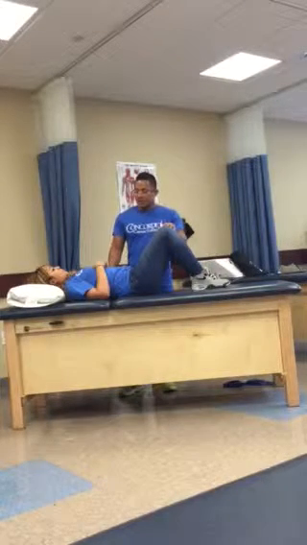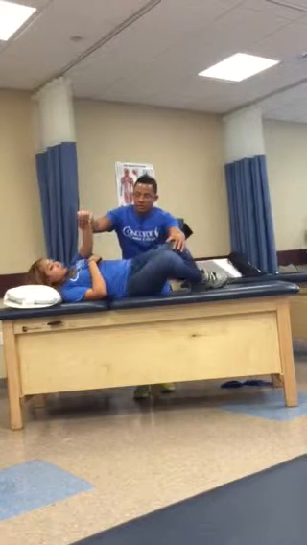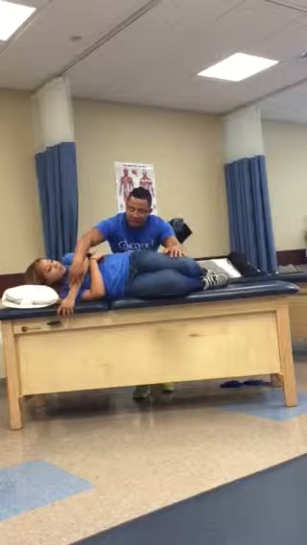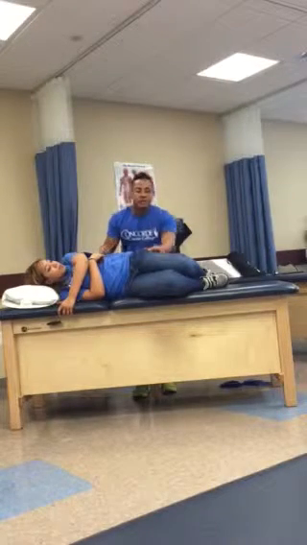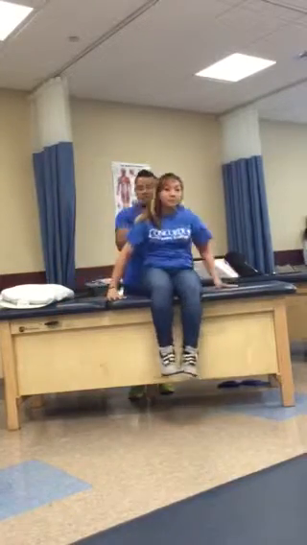From here, I'm going to have this arm right here and these legs right here. We're all just going to roll all at once. And you're going to grab onto that side of the bed. From right here, you're going to kick out your legs, and then you're going to push yourself up with your arms. And that's how you go from supine to sitting. Thank you.